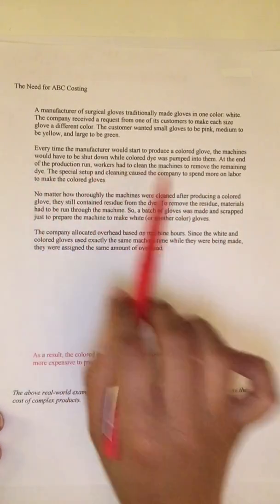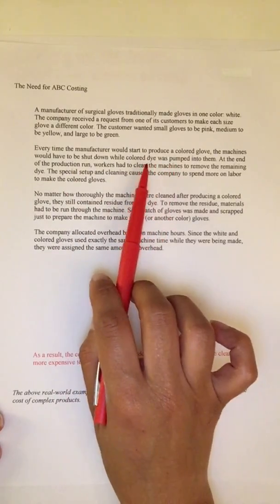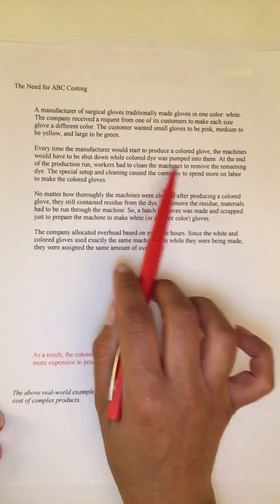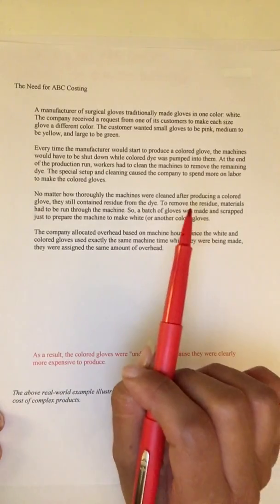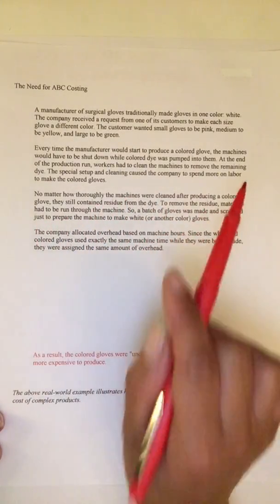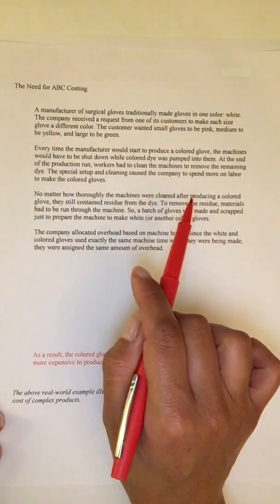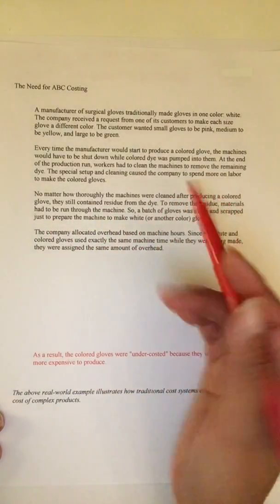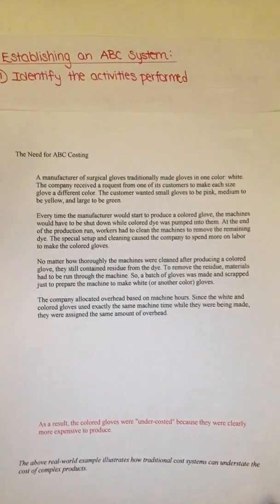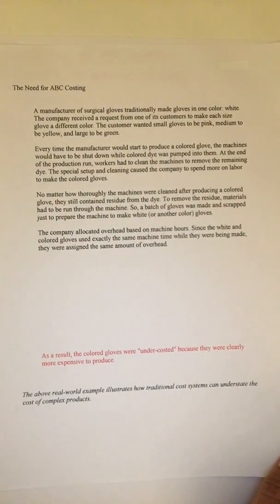So what's happening while we're making the gloves? Well, if we're making colored gloves, we have to stop and pump dye into the machine. That's a cost. So the CFO and the plant manager would see, okay, that's an activity that's happening right now in the manufacturing process. That activity creates a cost. So that's why the first step is: what are all the activities that are generating overhead costs? And you would simply make a list of all of them.